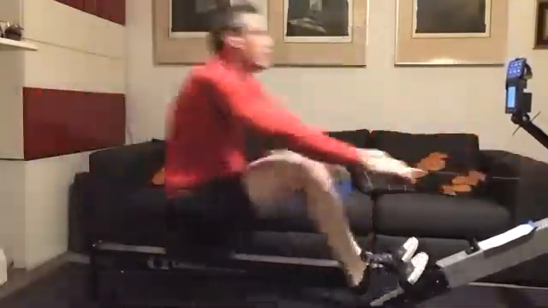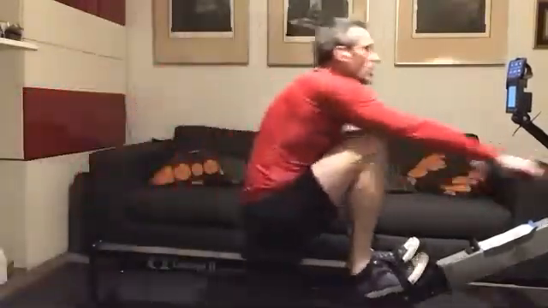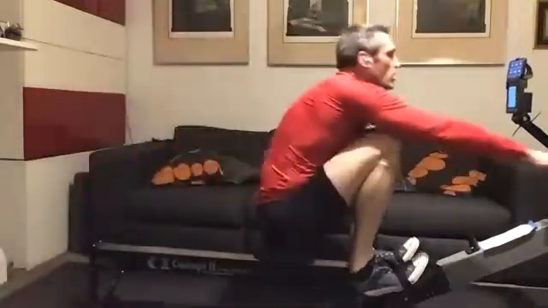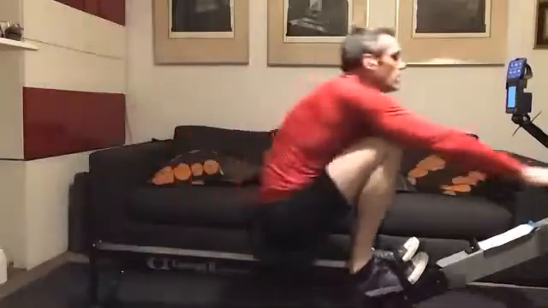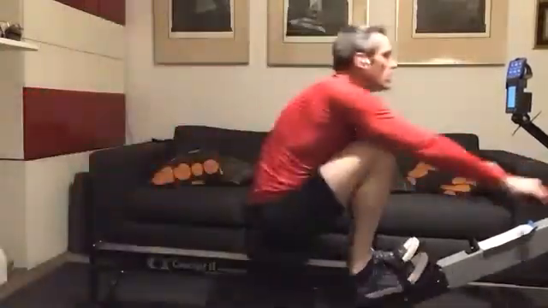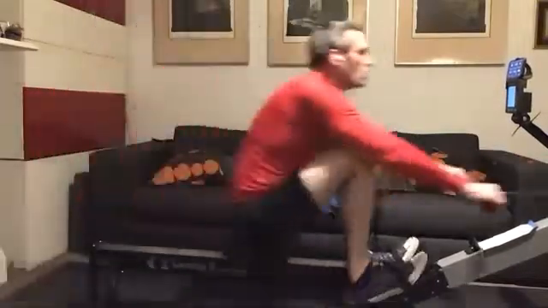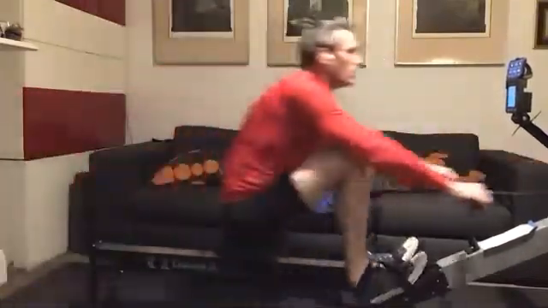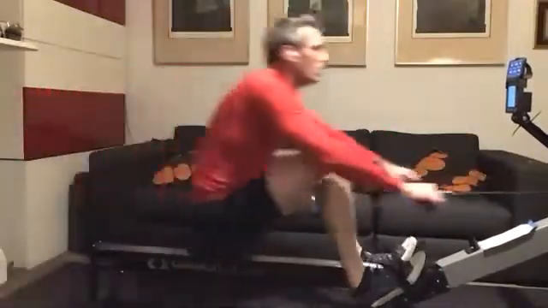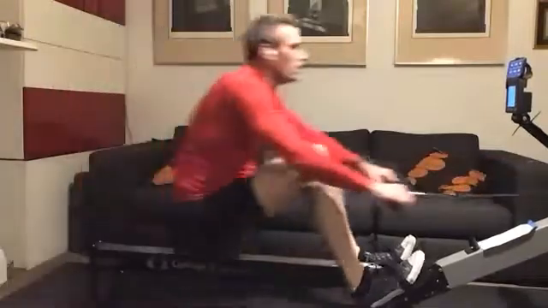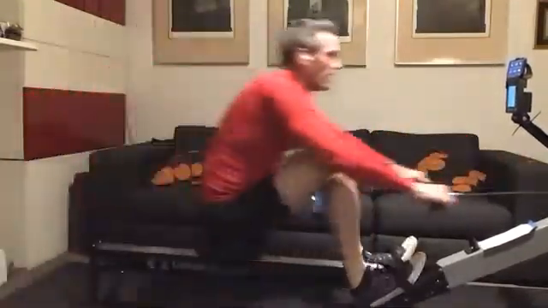Up to now. Push the heels down, make that connection at the front end really solid, strong. Pushing the legs down, bring the handle with you. Up to now.